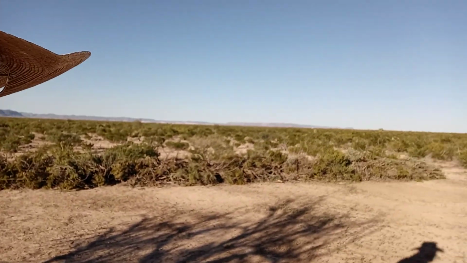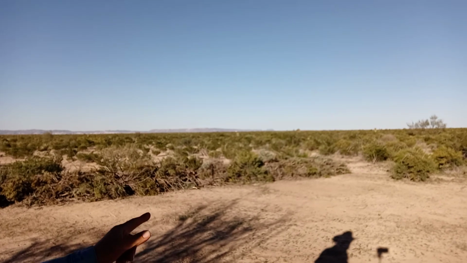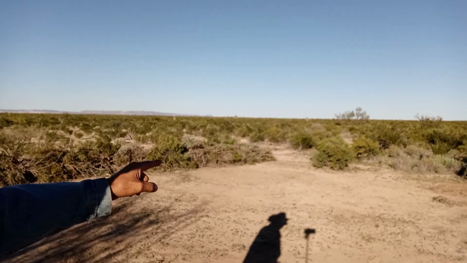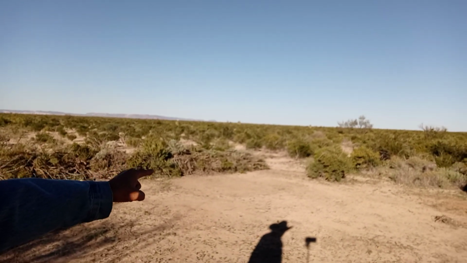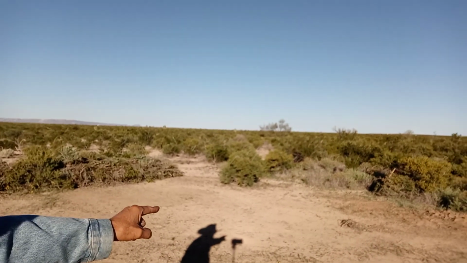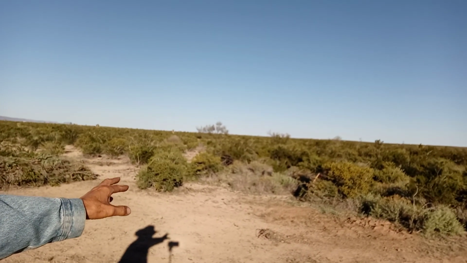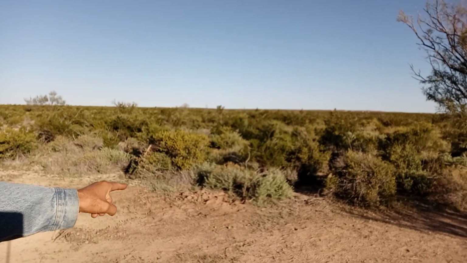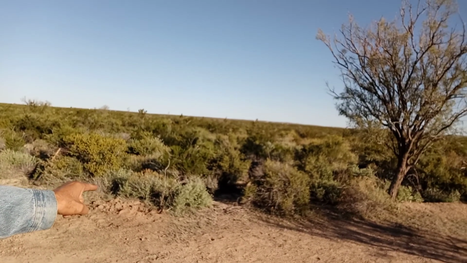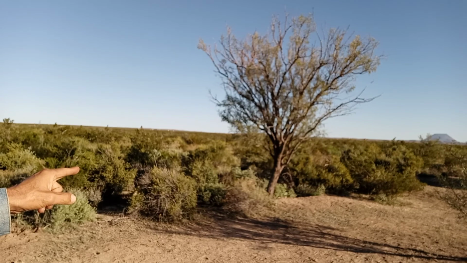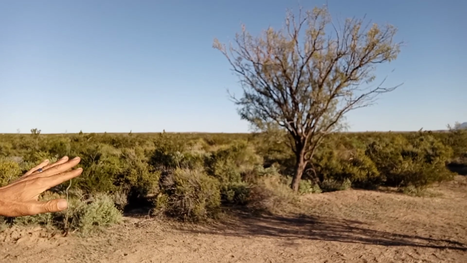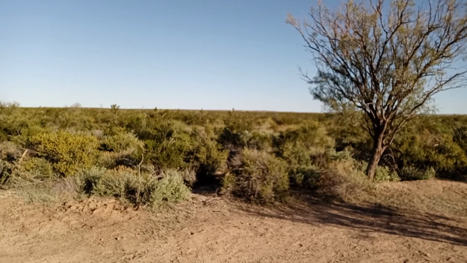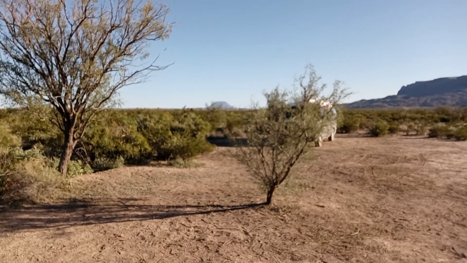But on this side, what I was doing the last time was removing everything here. I just need to remove that bush. I need to cover this, remove some of these little brush that you see down on the bottom. I started clearing this mesquite tree so I could have an open view. This mesquite tree is already cleared.